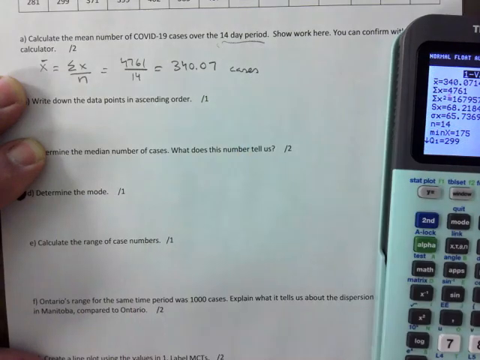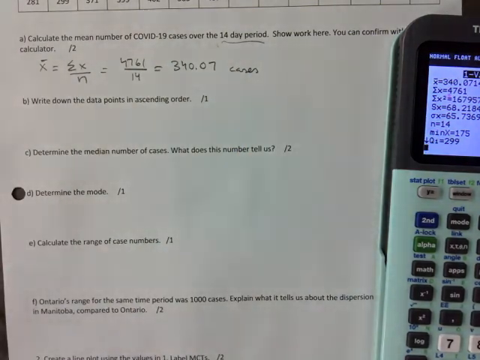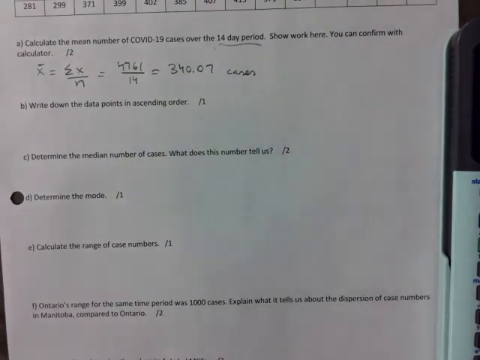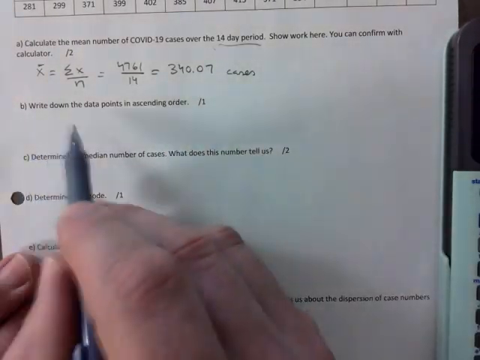And in statistics, it's okay to have decimals because we're using it to compare it to another set of data perhaps, right? Because if we looked at a different province and they had 340.08, technically they had a slightly higher caseload per day. Okay, so we're using that to compare. If you did round to a whole number, it's okay today, but keep it to a decimal.